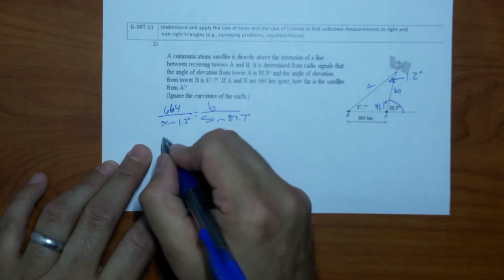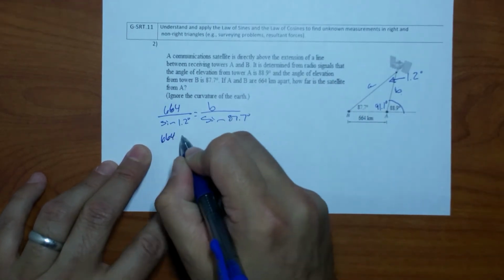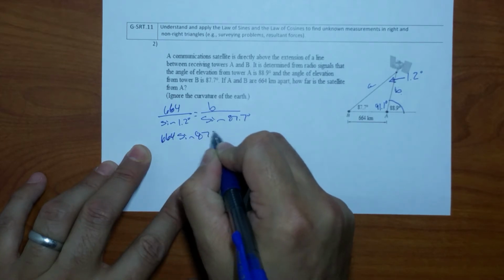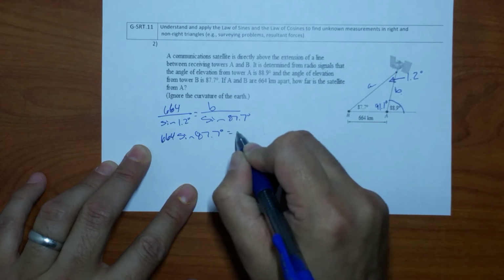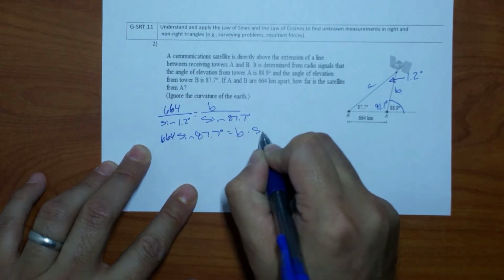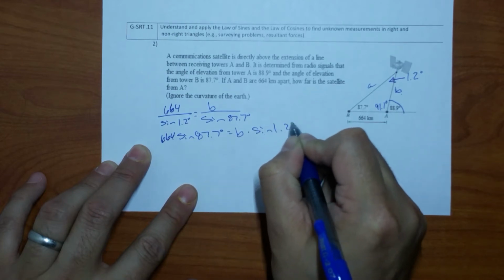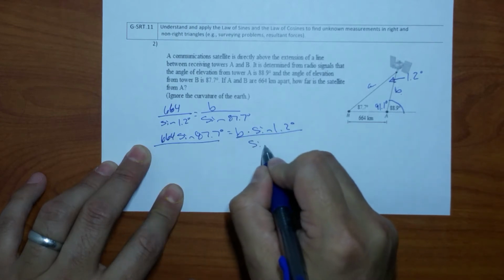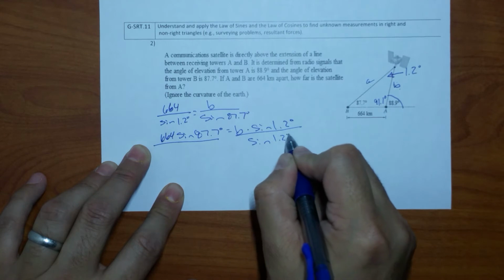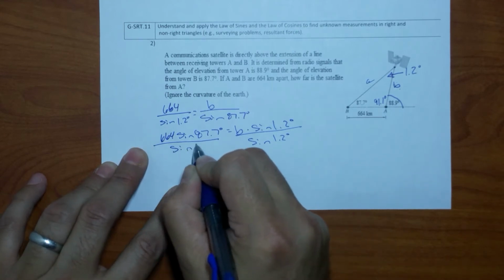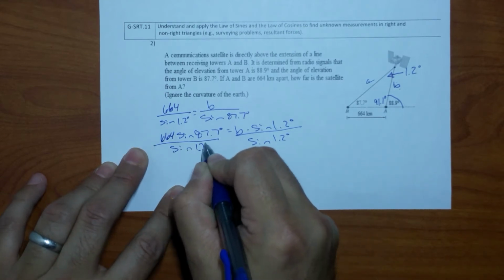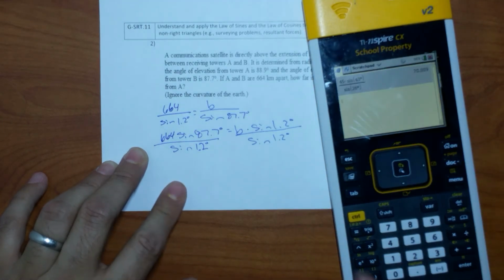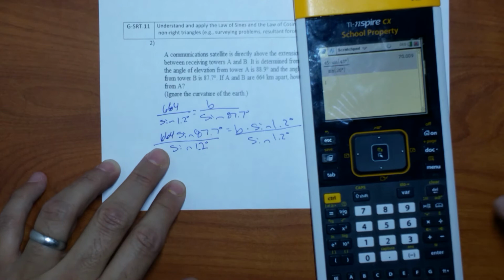So I'll do the cross products here. 664 sine 87.7 equals b times sine 1.2. Divide both sides by sine 1.2. And then you get 664 times sine 87.7 over sine 1.2. Okay, so we can put in the calculator.